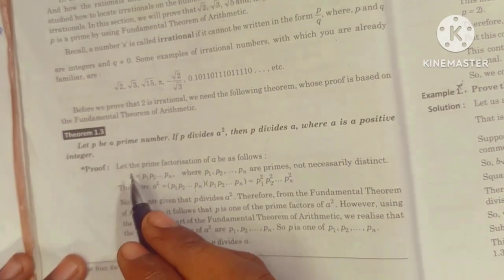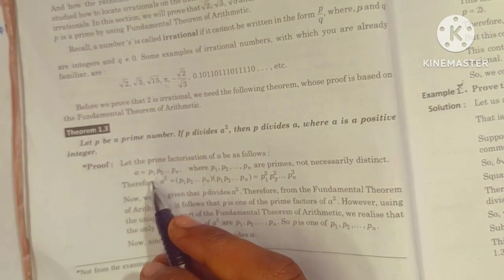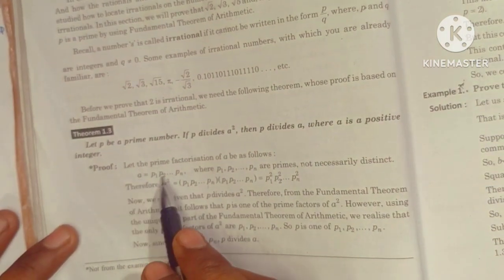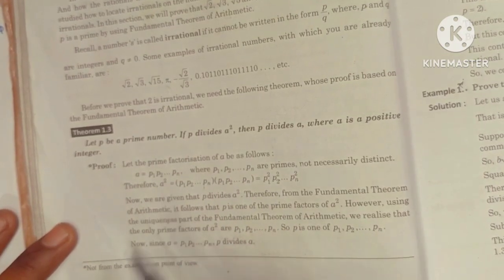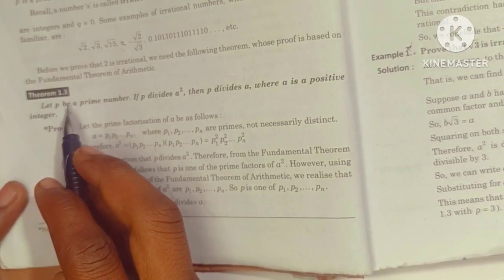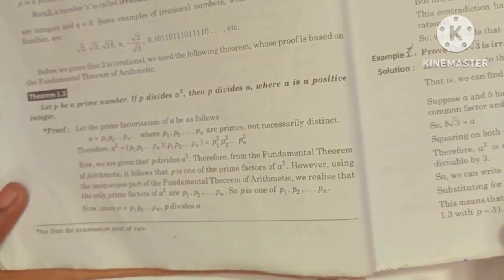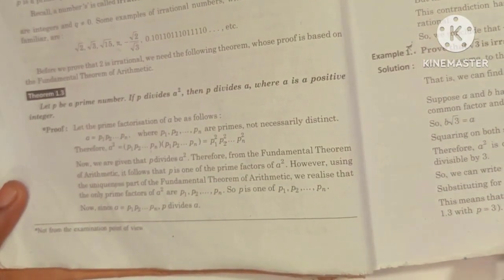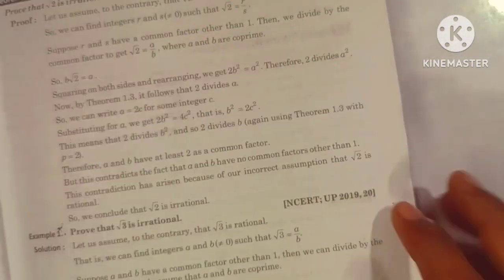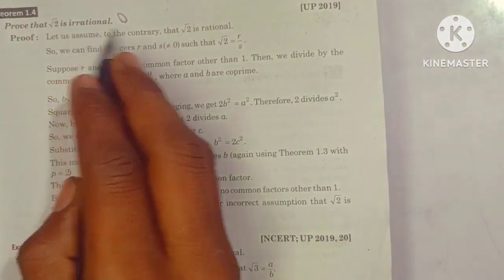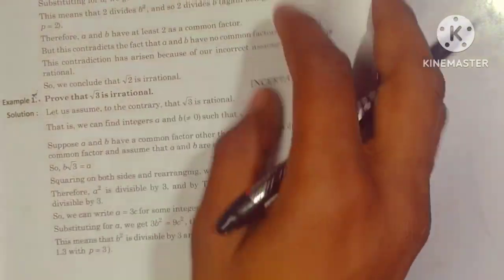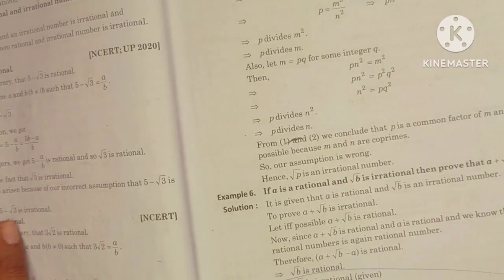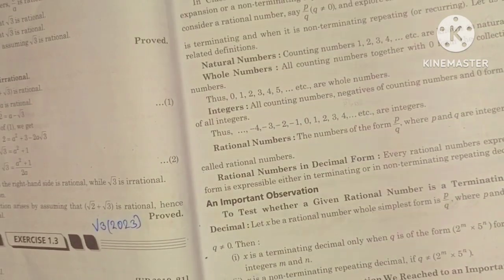Proof of theorem 1.3: Let the prime factorization of a be as follows. Theorem 1.3 and theorem 1.4 are very important. Then exercise 1.3 starts.